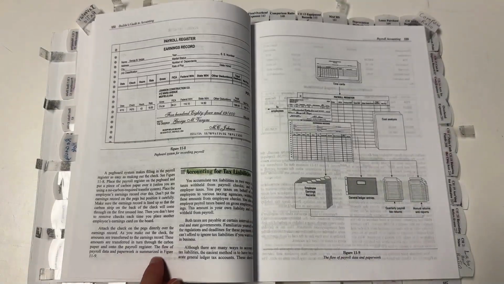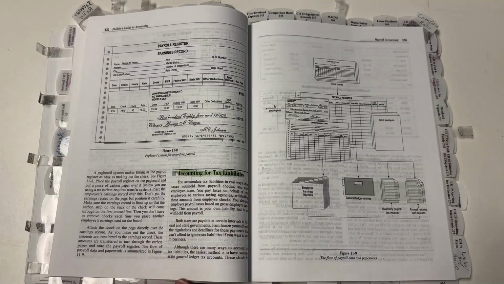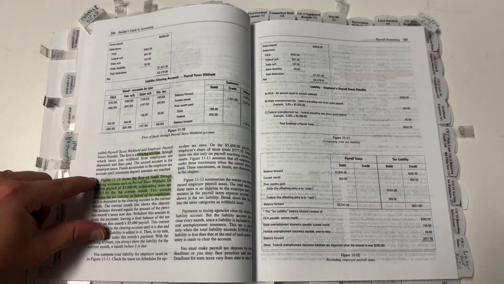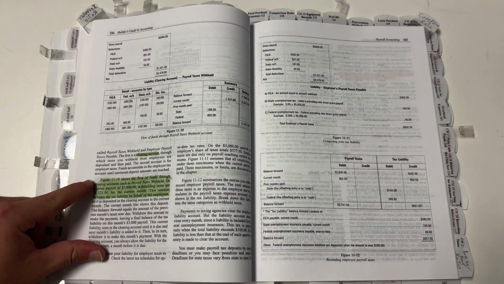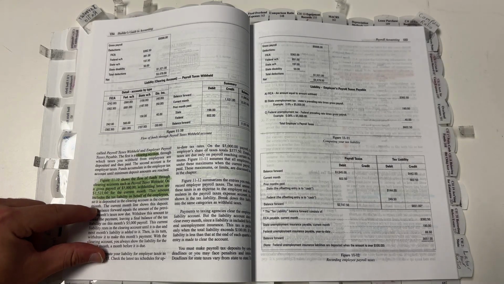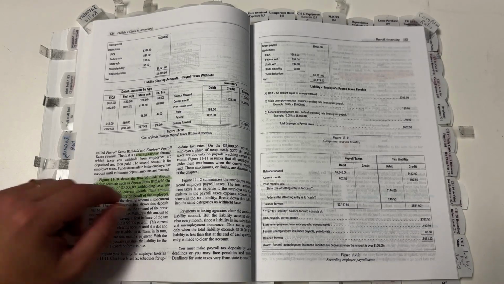Accounting for tax liabilities. Okay, figure 11-10 shows the flow of funds through clearing accounts, such as payroll taxes withheld on a gross payroll of $5,000. Withholding taxes are $1,521 for the current month. This amount includes the tax liability on behalf of the employees.